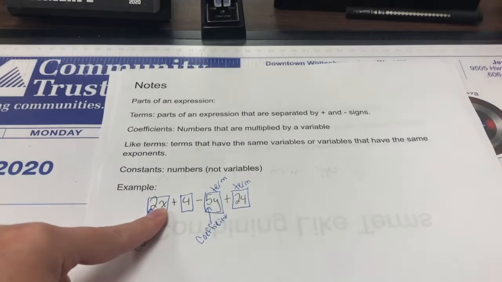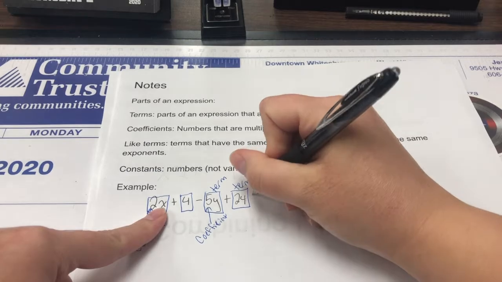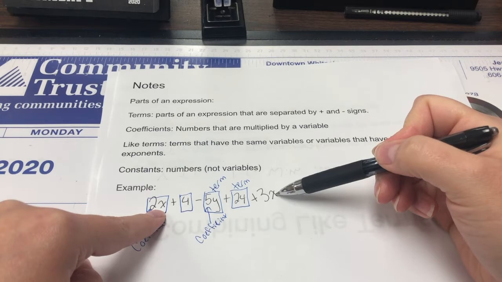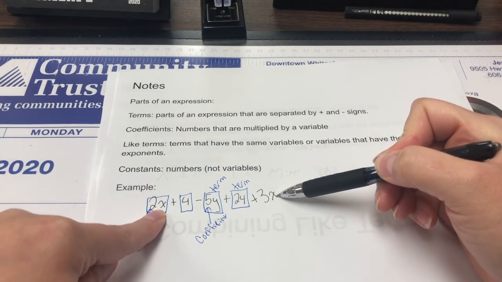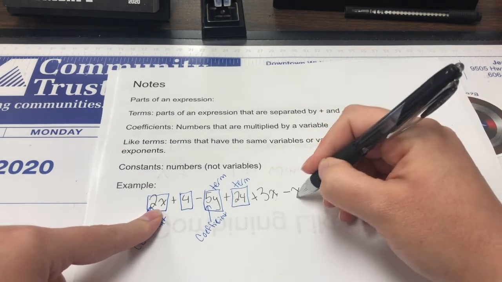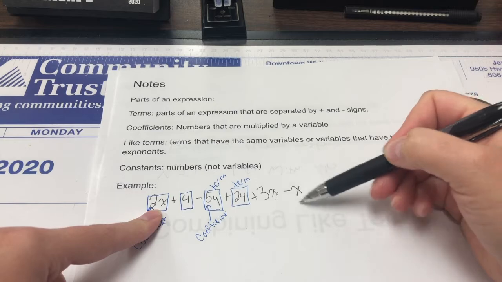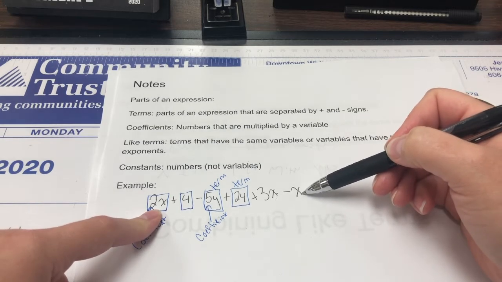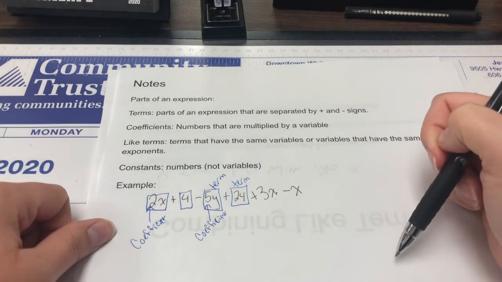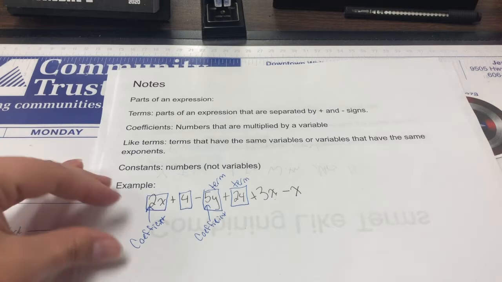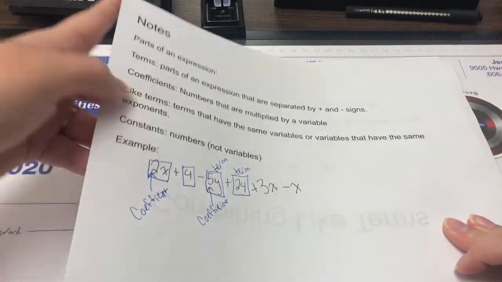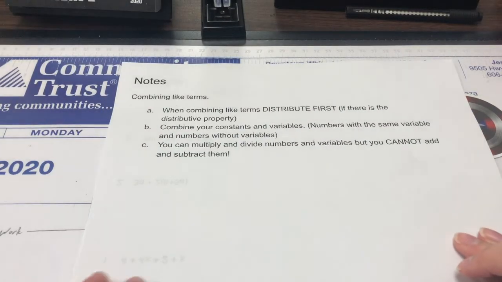But if this expression continued and said 3x, notice that this one has an x and this term has an x. So that means these are like terms. You could even have subtract x, just a variable, not even a variable with a coefficient, and all three of these terms would be like terms. And now we're going to look at examples to see what we would do with those like terms after one more notes page.